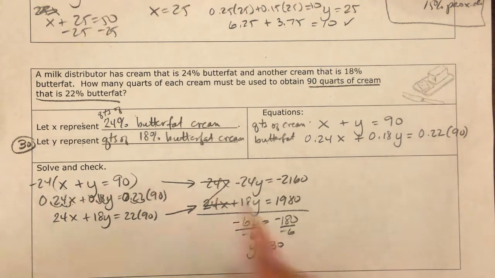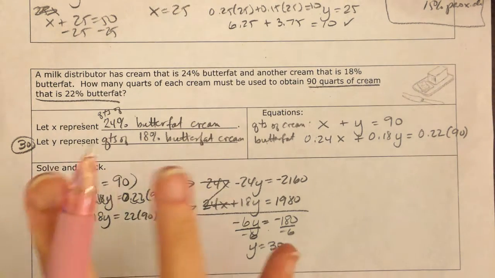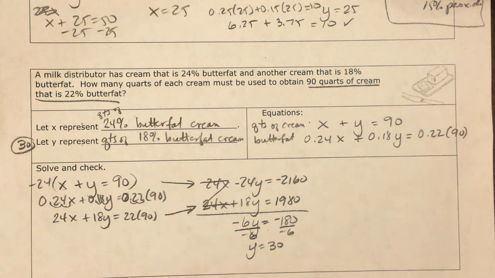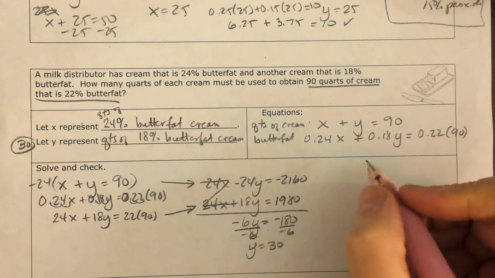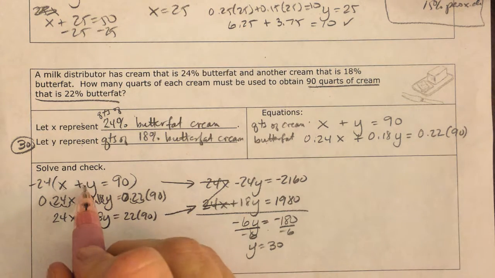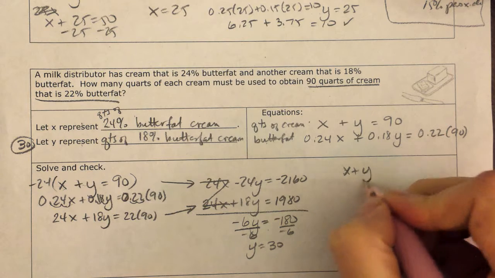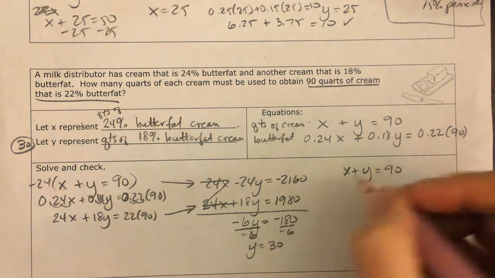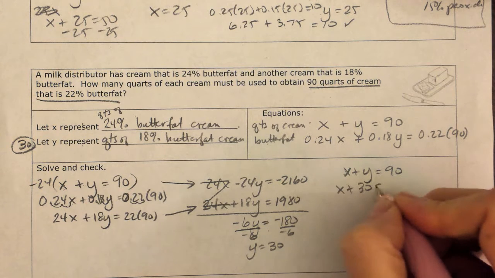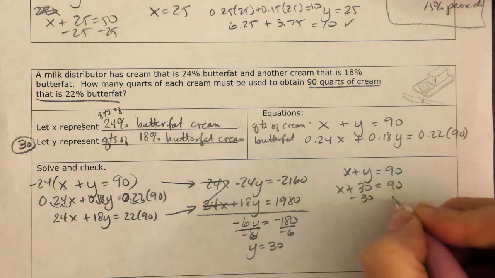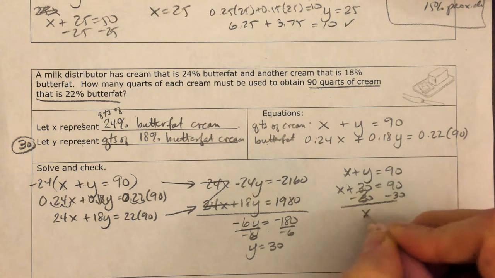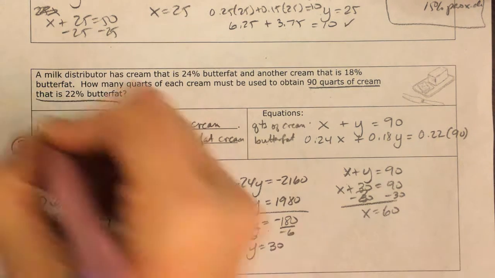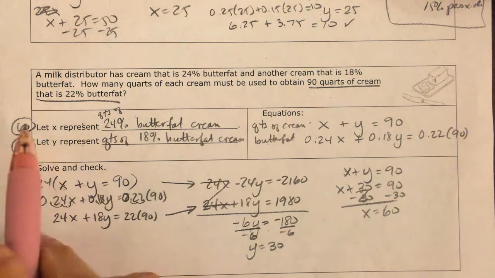And again, the second I get this, I'm going to write it up there because I want to keep track of it. When I'm using X and Y, I really try to keep close track because otherwise I'm going to lose them. Then the next thing I'm going to do is use this equation here, x plus y equals 90, to figure out how many quarts of the 24% I need. Well, x plus 30 equals 90. X equals 60. So right now, I think I need 60 quarts of 24% and 30 quarts of 18%.